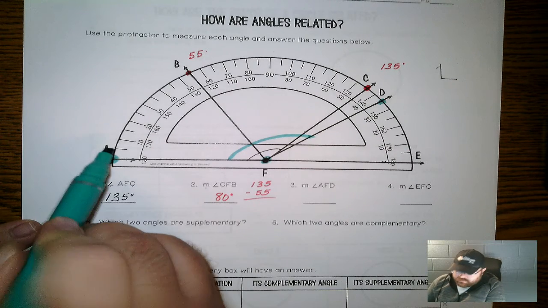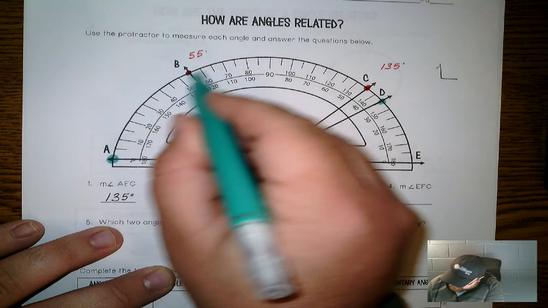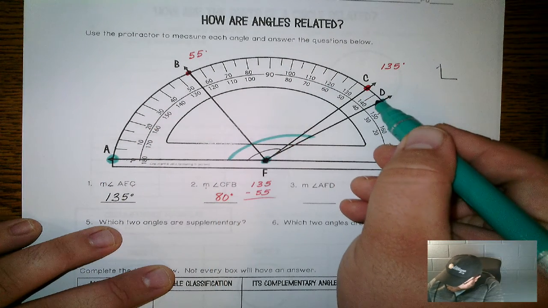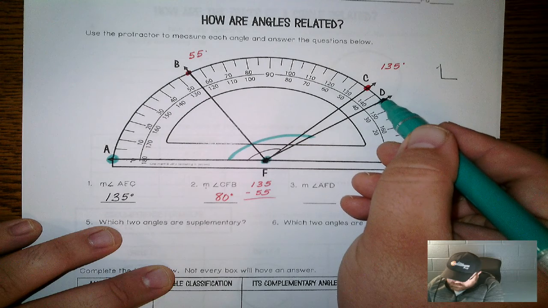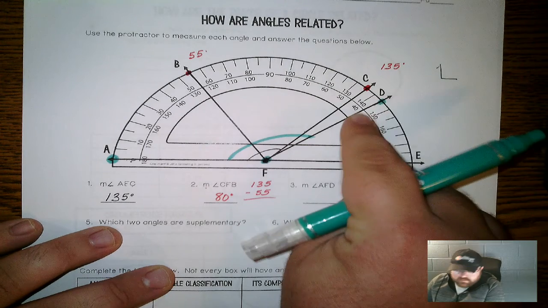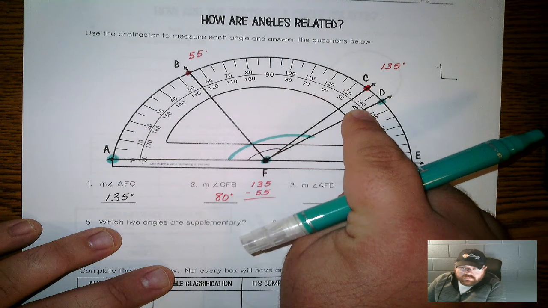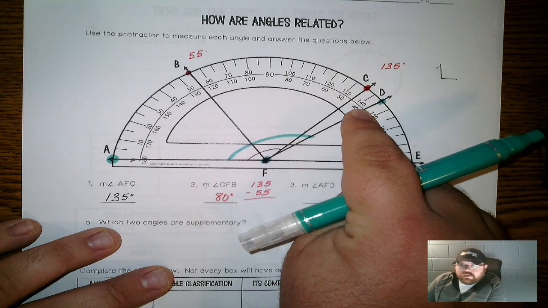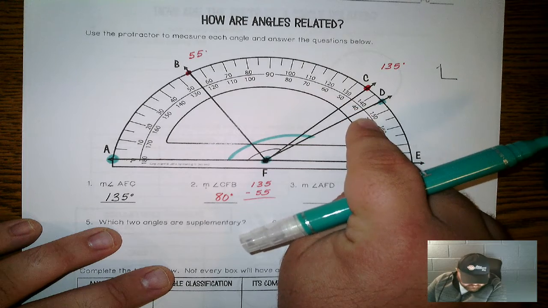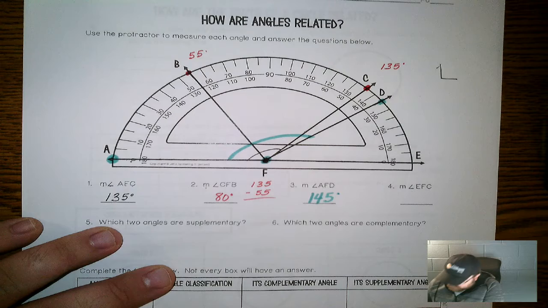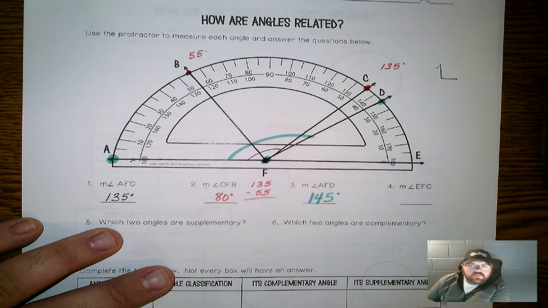Now A started at 0, so we're traveling all the way across your protractor until we come to D. Now is this greater than or less than 90 degrees? Since it is greater than 90 degrees, you're going to focus on the top numbers. It's in between 140 and 150, so I'm going to say 145 is going to be where you need.